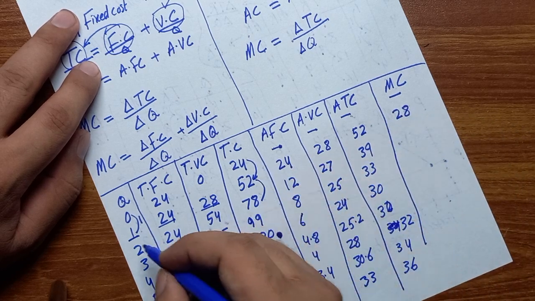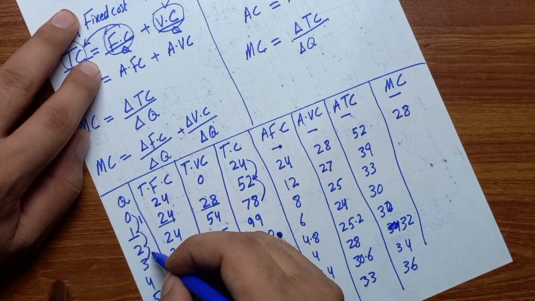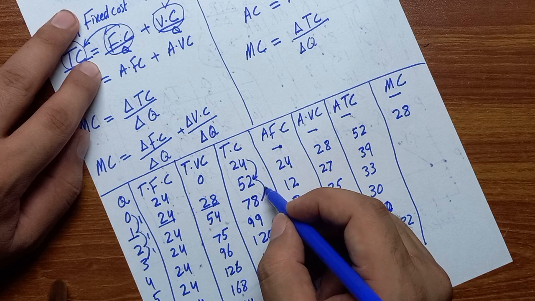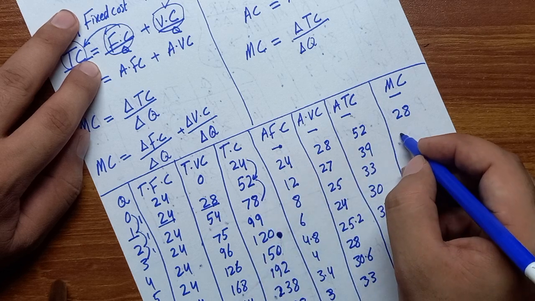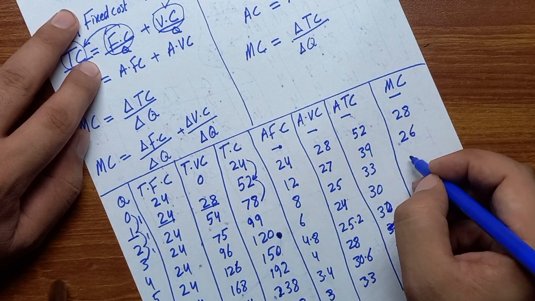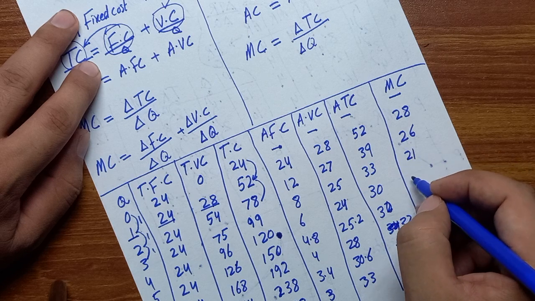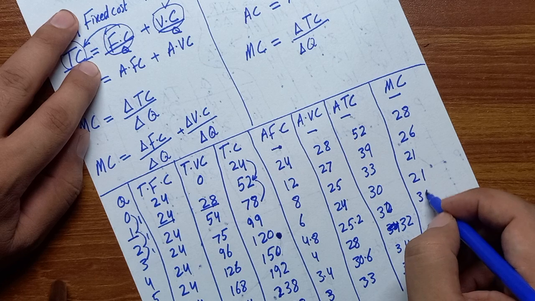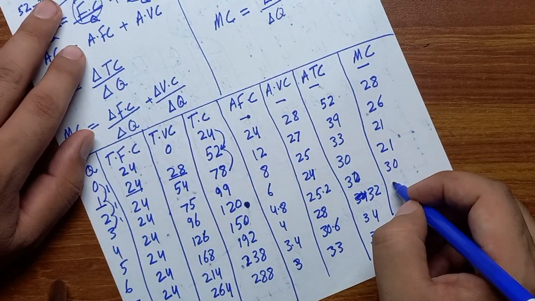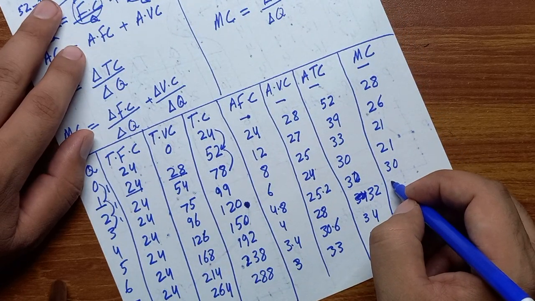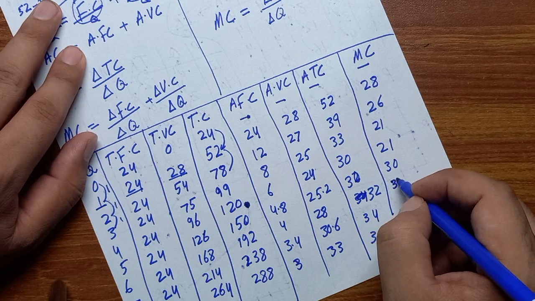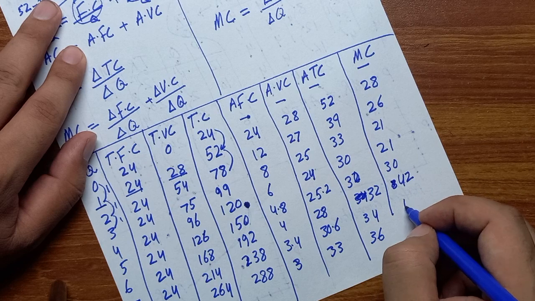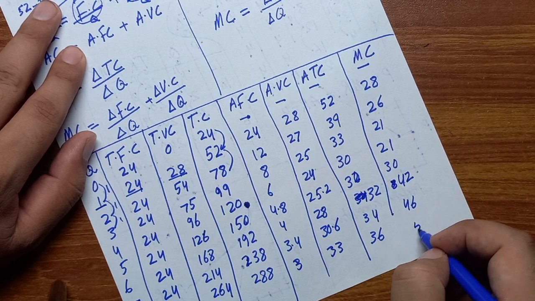Here we have a 26 difference. So we will get 26, we will get 21, again 21, we will get 30, and we will get 42, 46 and 50.